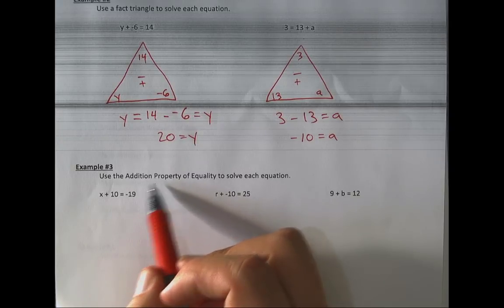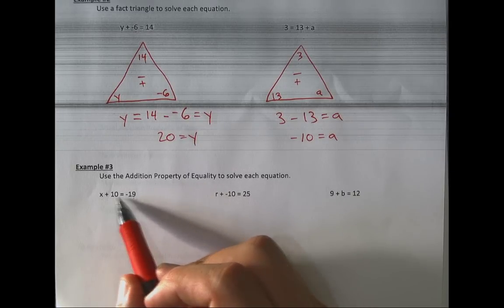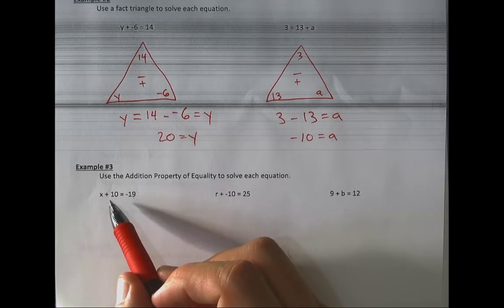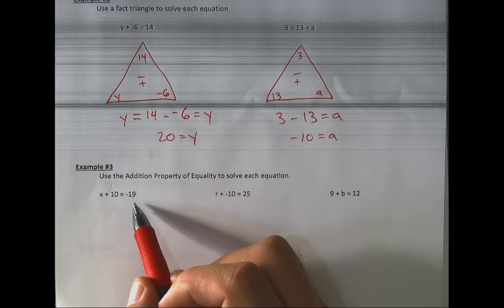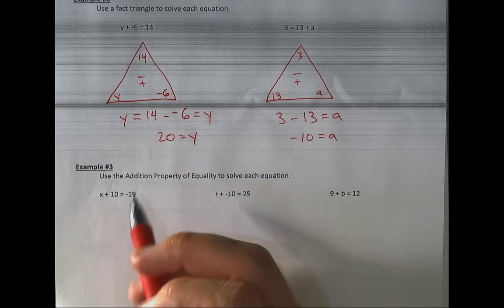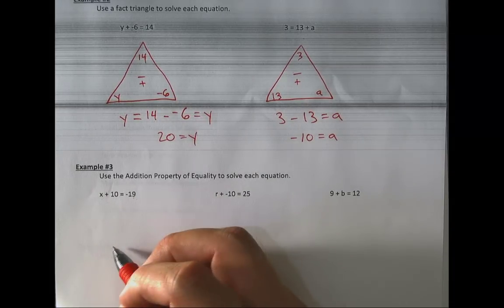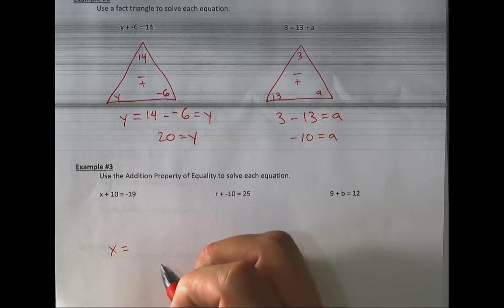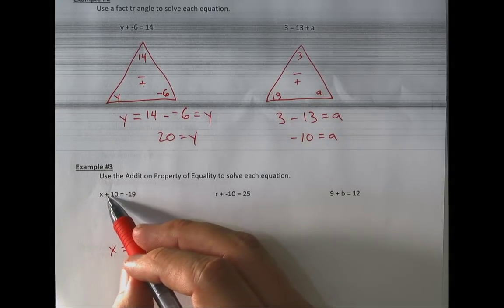The addition property says I have two things that are equal, so this side equals this side. I can either add the same number to both sides or subtract the number on both sides, and they're going to stay equal, which means I'm allowed to do it. So my end goal here is to get x completely by itself, which means I kind of want this 10 to disappear.